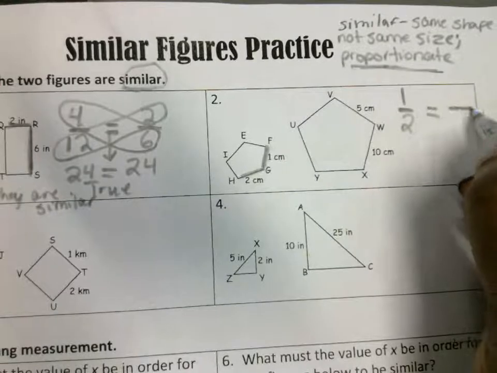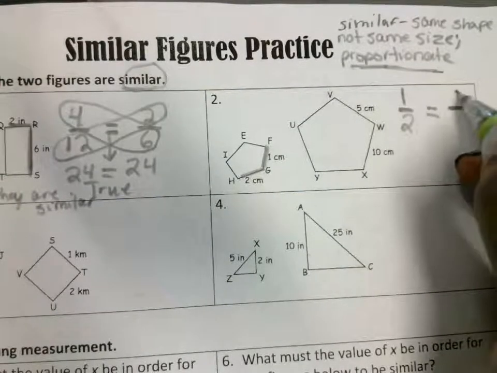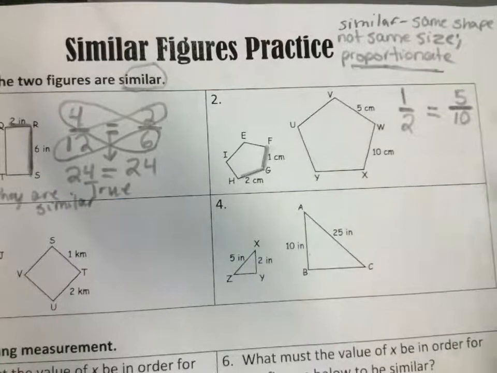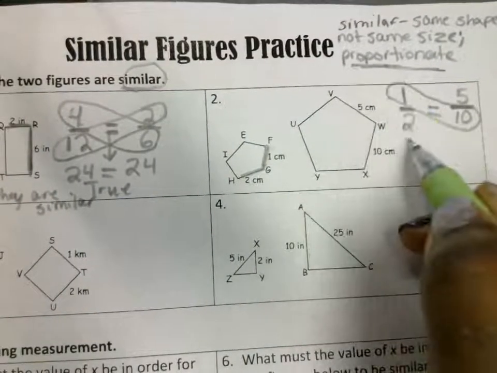So what do we write as our ratio here? What over what? 5 over 10. Okay. Now we're going to cross multiply to see if the two figures are similar. Cross multiply means that you're going to multiply diagonally.